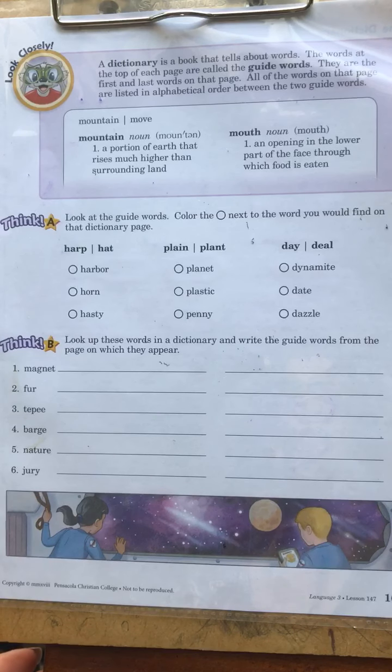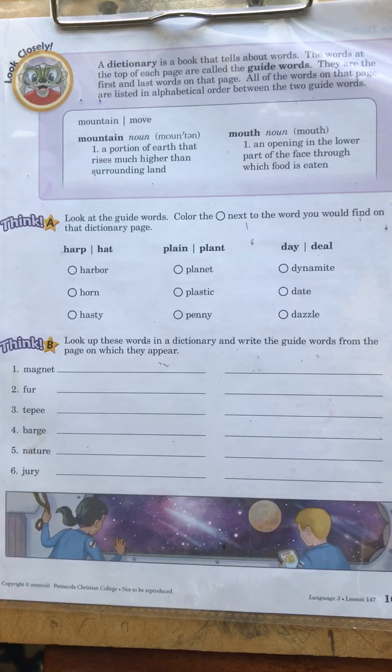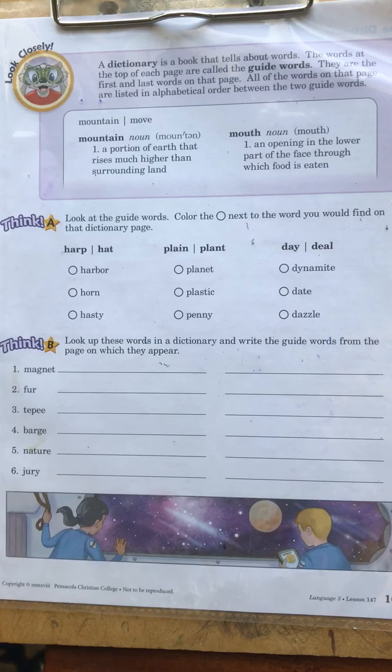And really, let's look here. We'll just read what it says. A dictionary is a book that tells about words. The words at the top of each page are called the guide words. They are the first and last words on that page. All of the words on the page are listed in alphabetical order between the two guide words. Right? So a dictionary is a great tool.